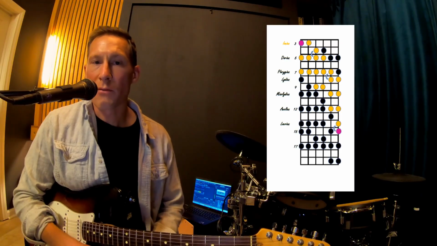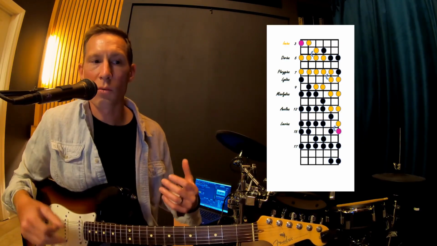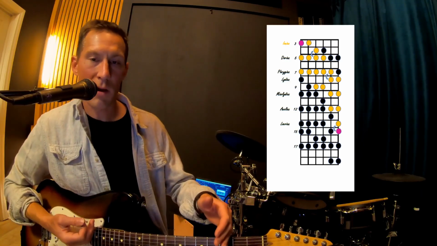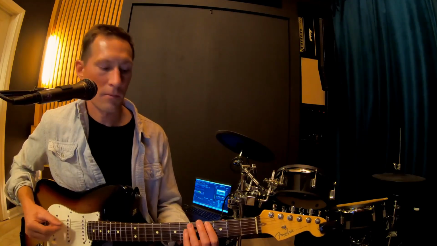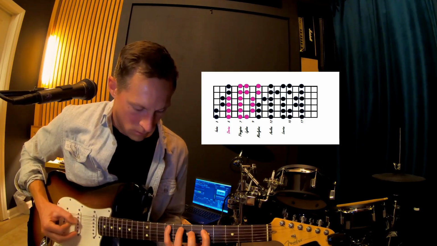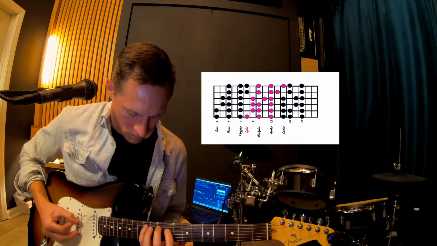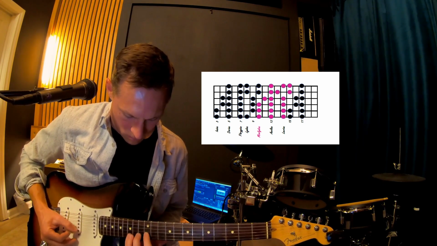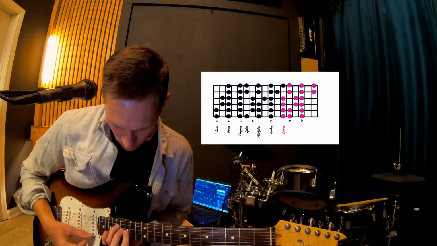There's a lot of discussion about how every single mode has its own feeling or flavor that can be added, and I think there's value to that, but really I think what you need to do is just understand what frets you can use on the fingerboard, and then listen to musically where you want to go with that. Understanding how the modes fit together really gives us a lot more area to play.